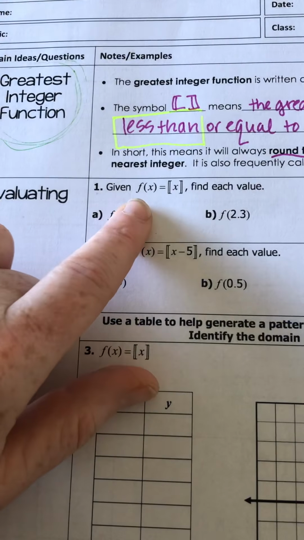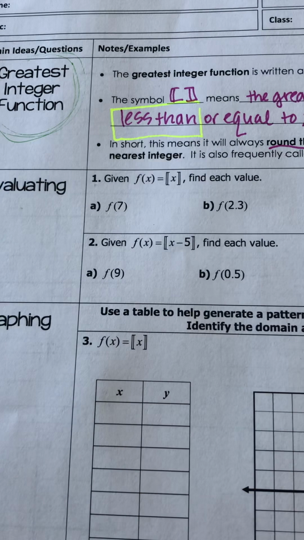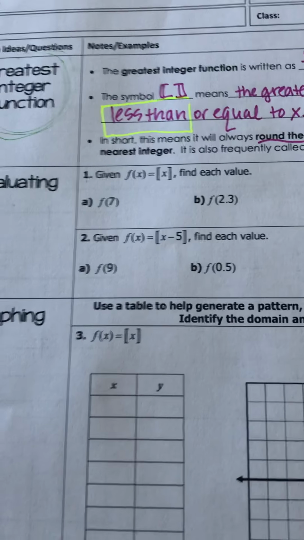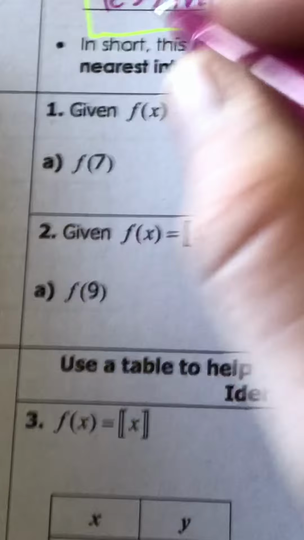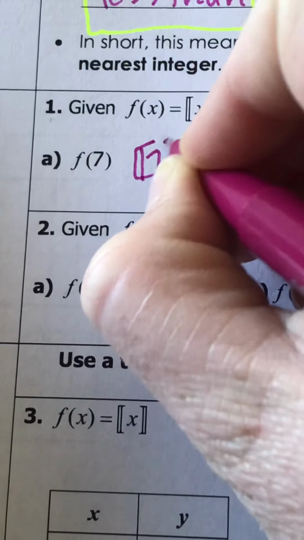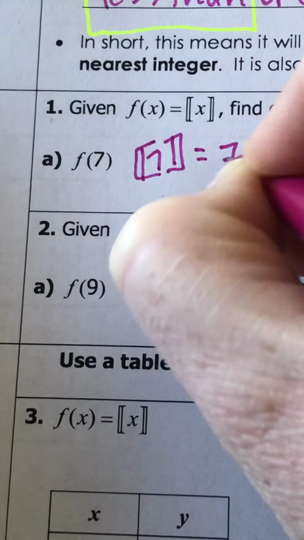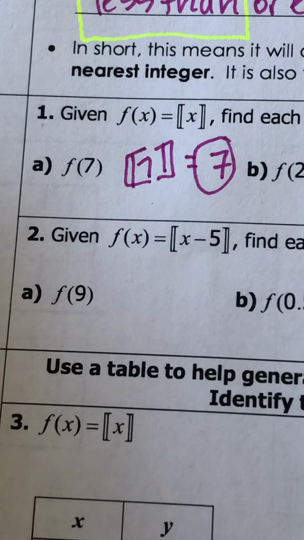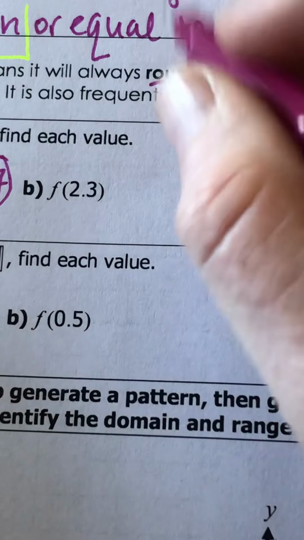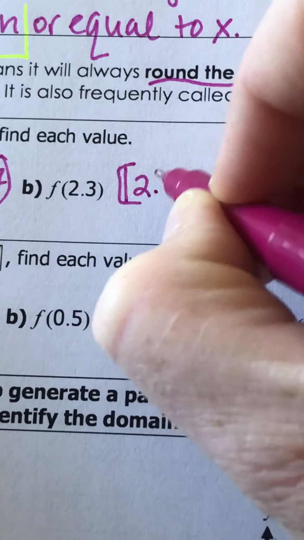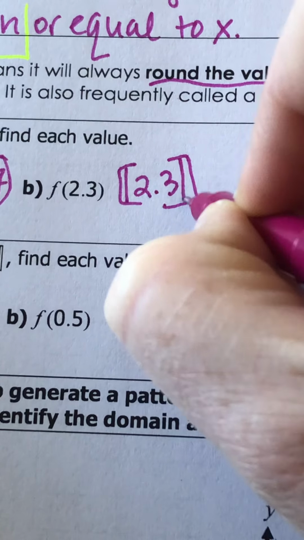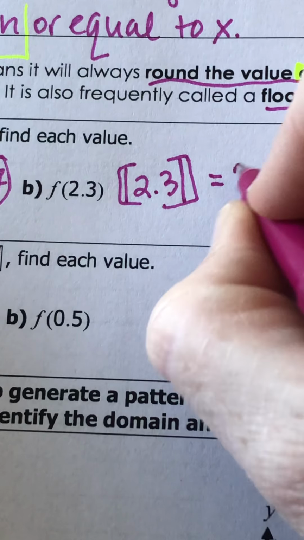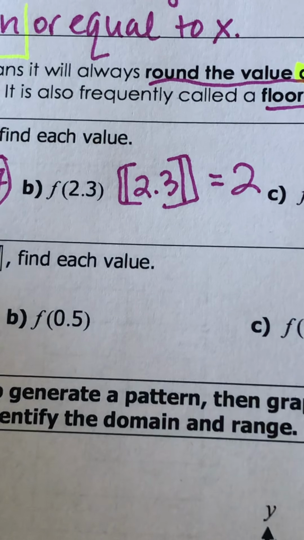All right, so let's see. Given that our function is the greatest integer of x, find each value. So f of 7, the greatest integer less than or equal to 7 is just 7 because that's an integer. Now the greatest integer of 2.3 is 2. Let's take a closer look at that.